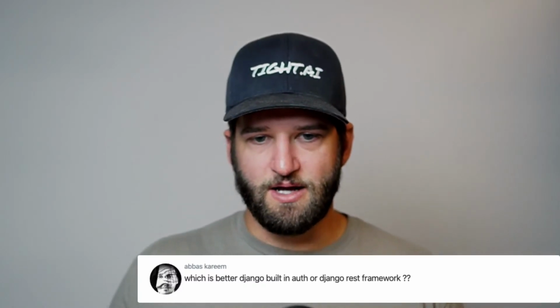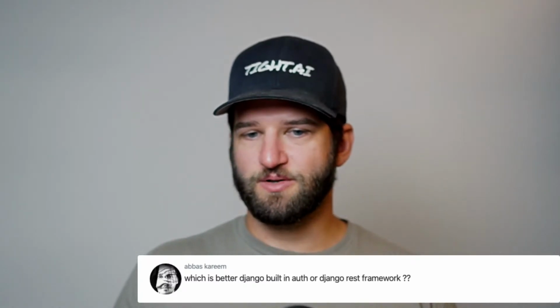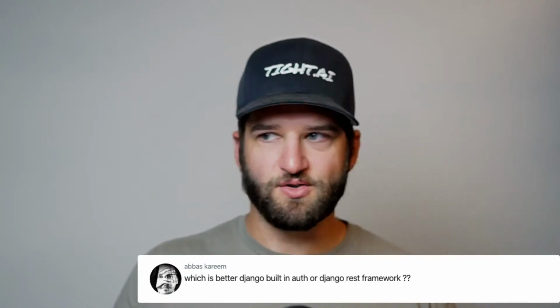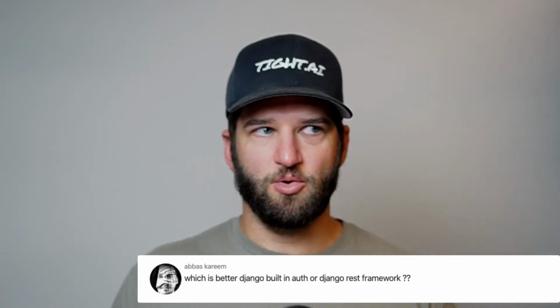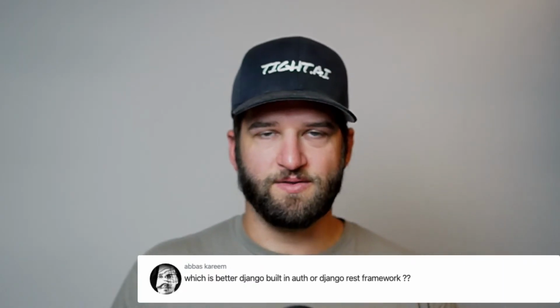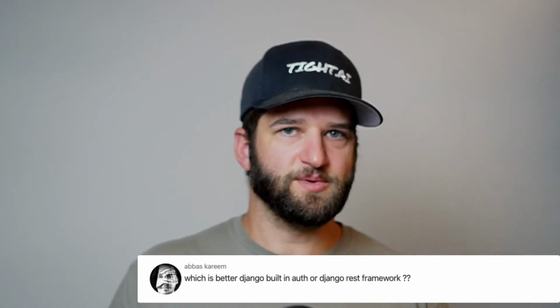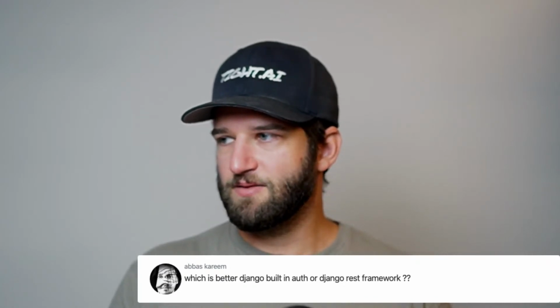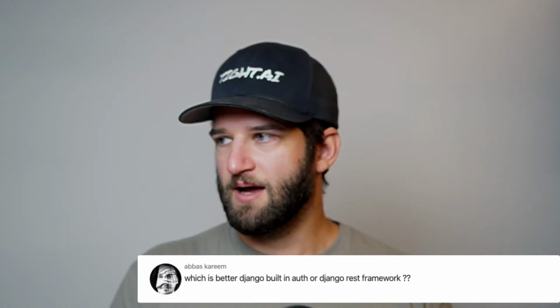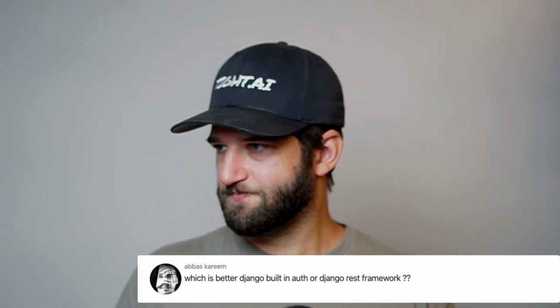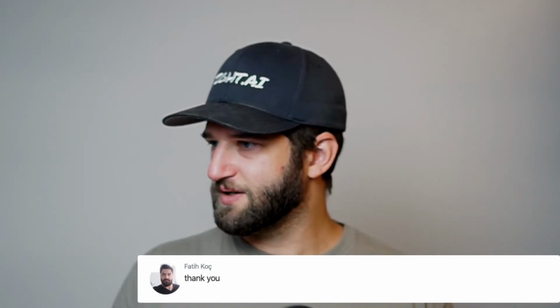Which is better, Django built-in auth or the Django REST framework? These can work together. So to say that the built-in auth in Django is worse or better than the Django REST framework's authentication, I'm assuming that's what you meant by that. You can use session authentication, which is what we just did in the Django REST framework. Thanks for the question. You're welcome. Thank you. Thanks for coming out and watching.